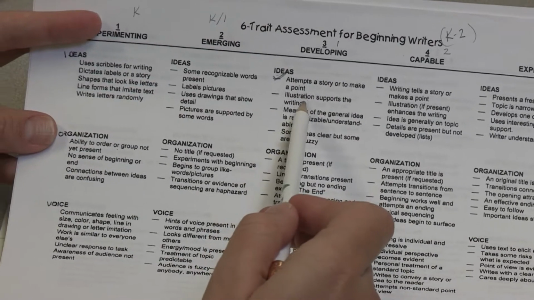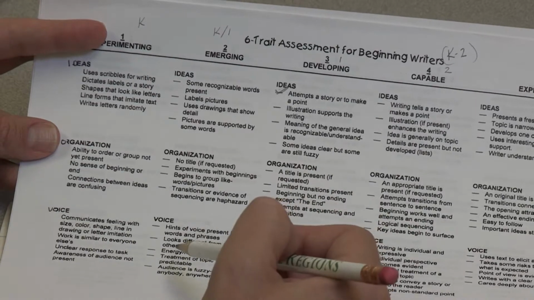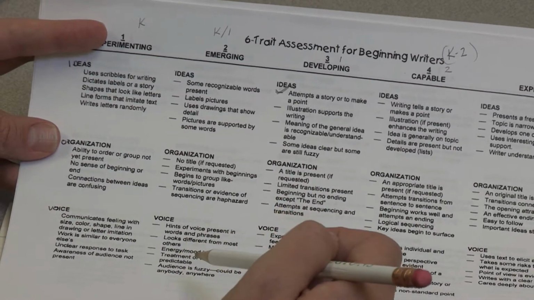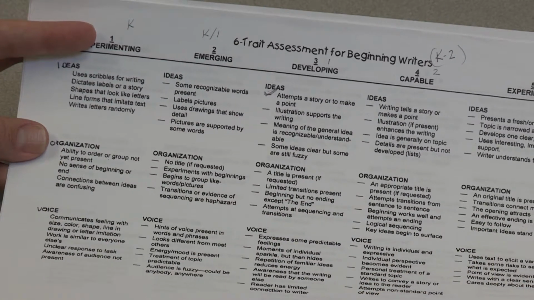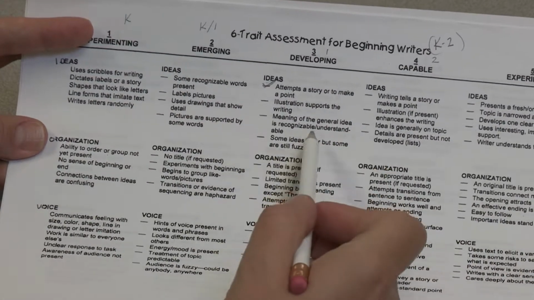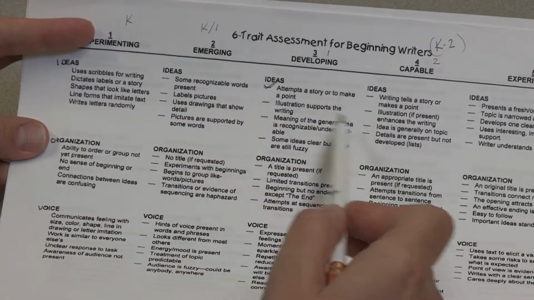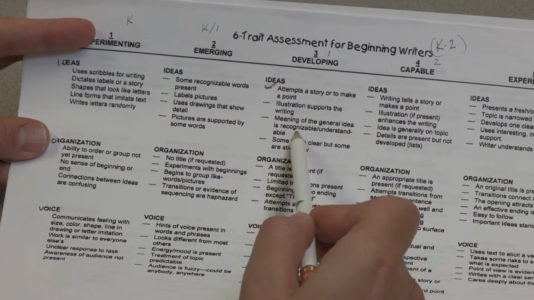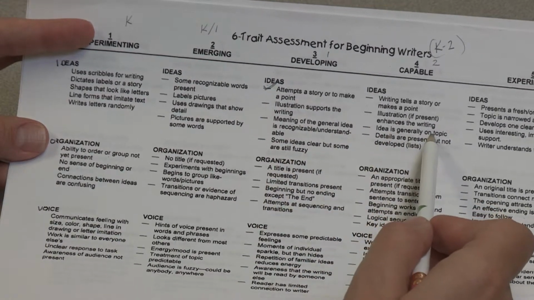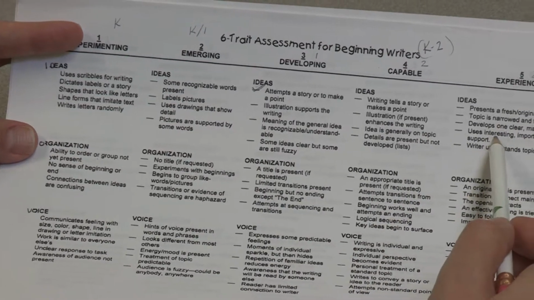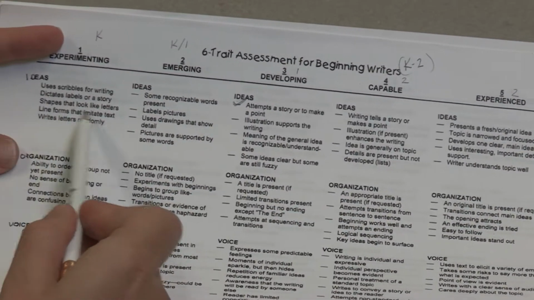Now I'm going to go to the next one. This talks about illustrations. There are no illustrations, so I can disregard. If you have kindergarteners or first graders, you might want them to do an illustration to help them with their writing. But this kid was a 2nd or 3rd grader, so he did not need to do that. I'm going to go to the next one. This talks about drawing. So: the meaning of the general idea is recognizable, understandable, or the idea is generally on topic, or uses interesting, important details for support. And this is too basic.